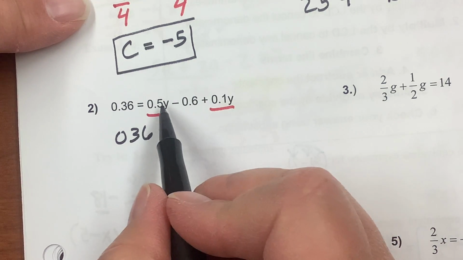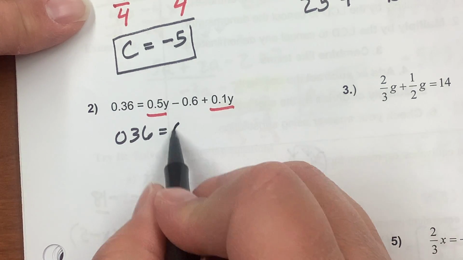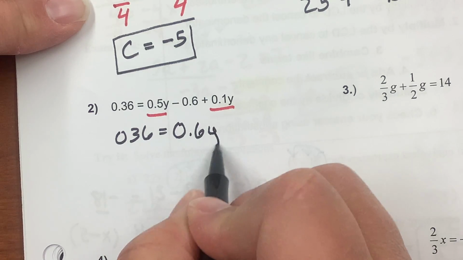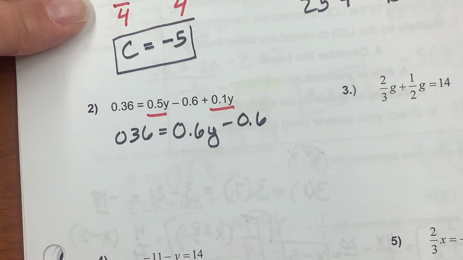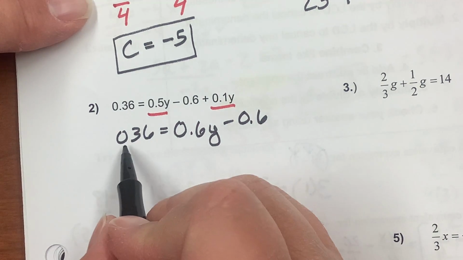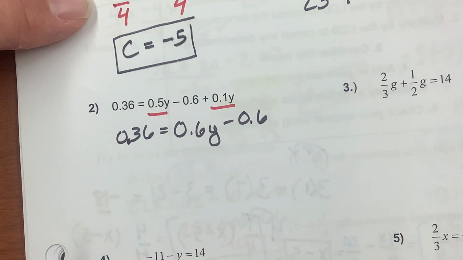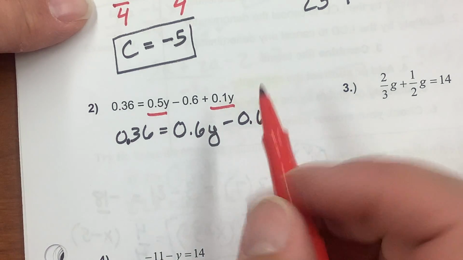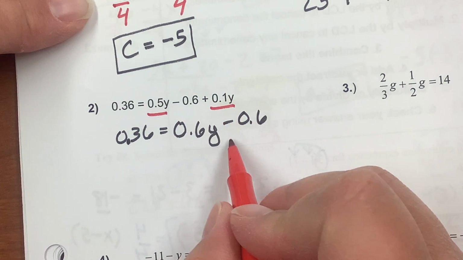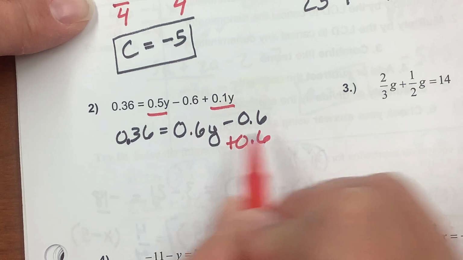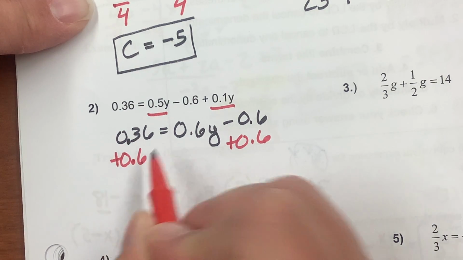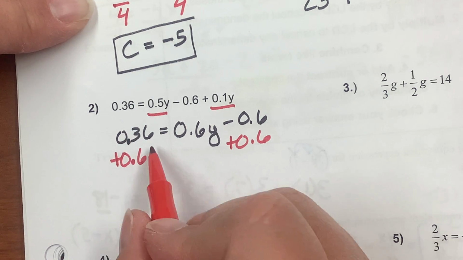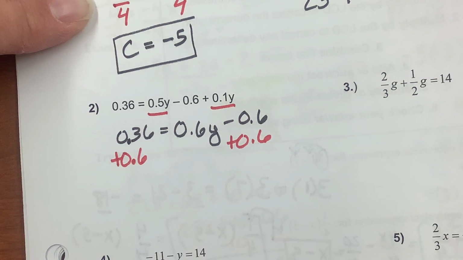Equals 5/10 plus 1/10, 6/10 y minus 6/10. All right, the inverse of minus 6/10 is to add 6/10 to both sides. Line up your decimal points. 6/10, not 600ths. Careful, careful.